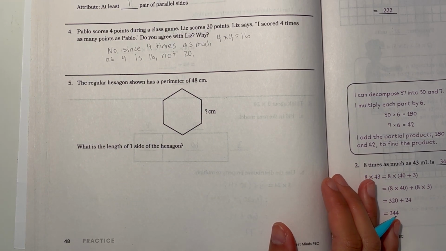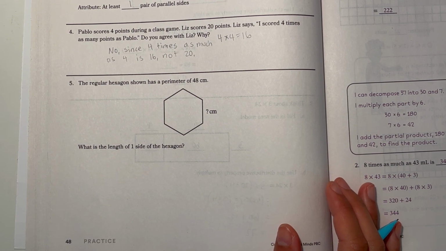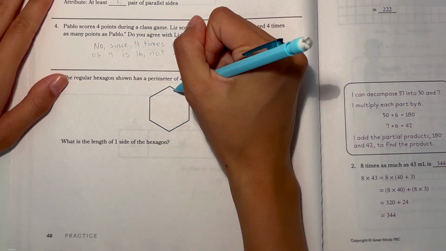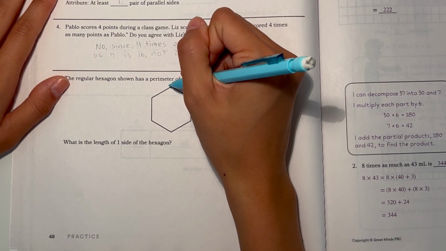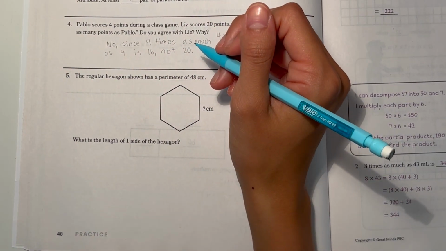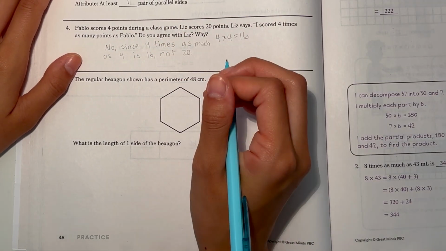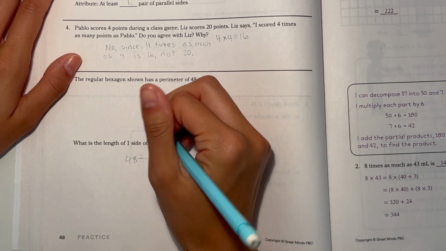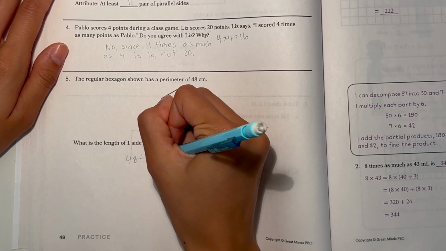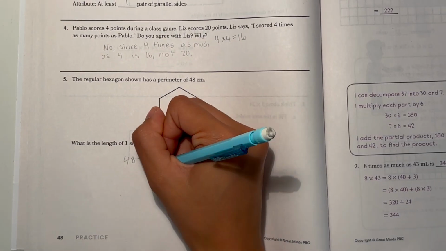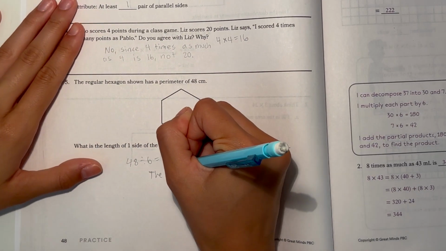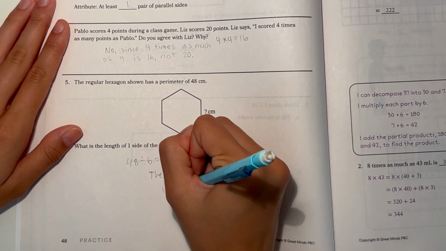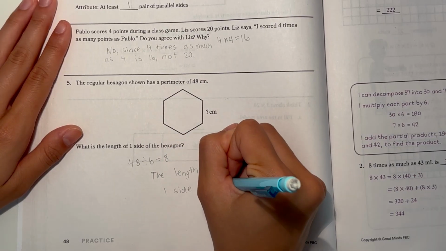And number 5, the regular hexagon shown has a perimeter of 48 centimeters. What's the length of one side of the hexagon? 1, 2, 3, 4, 5, 6. So 6 is the number of sides. So our perimeter is 48 divided by 6 is 8. So that means the length of one side is 8 centimeters.